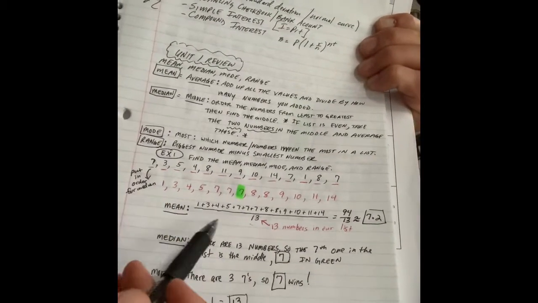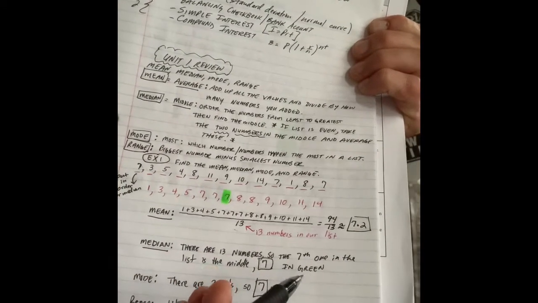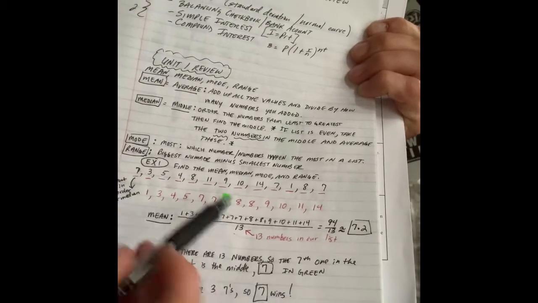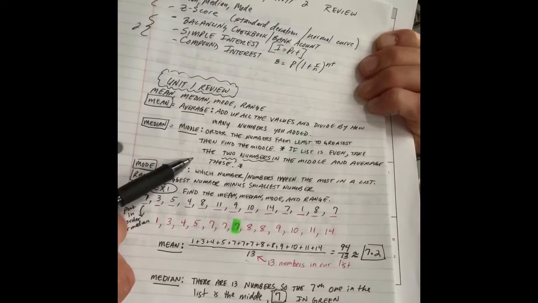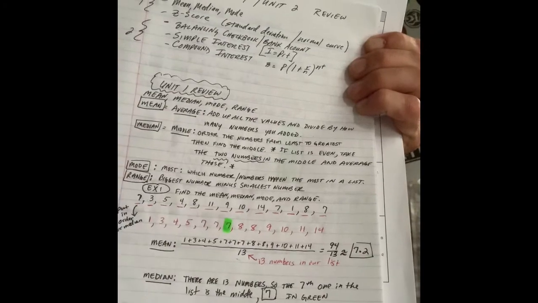If the list is ever even, so this was 13 numbers, but if the list was 14 numbers or any even number, then there would be 2 in the middle. And remember, the median, when there's 2, you take the 2 that are in the middle and average them. So you add them and cut them in half.